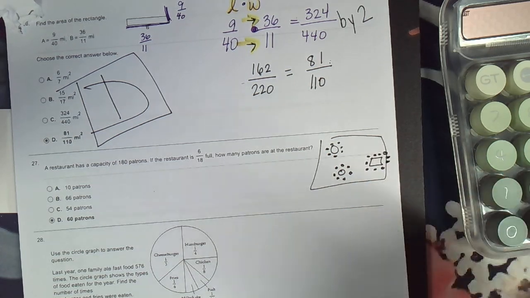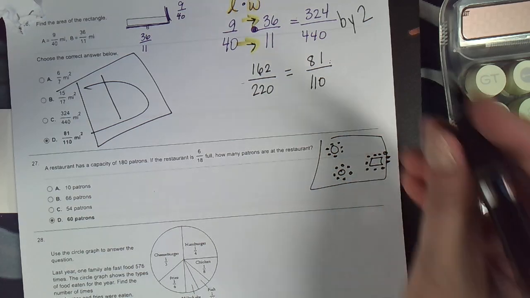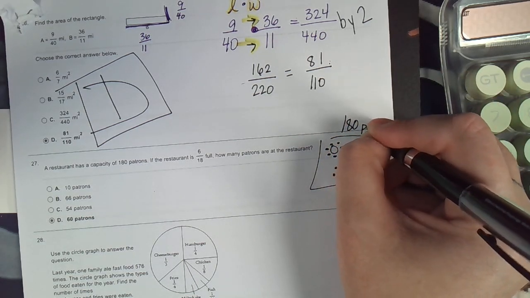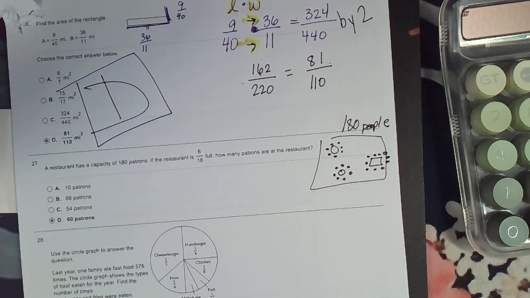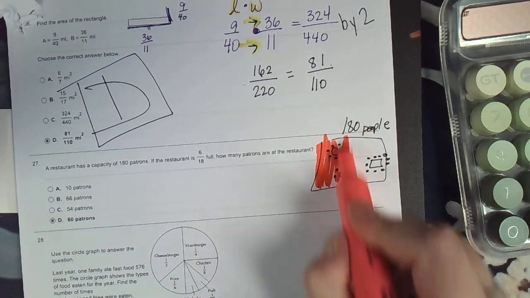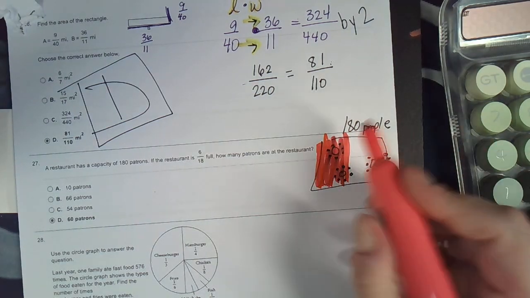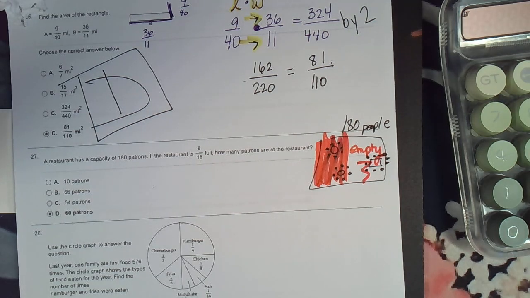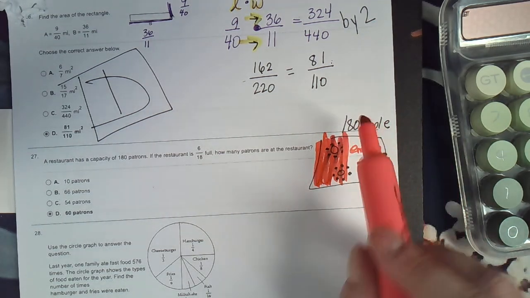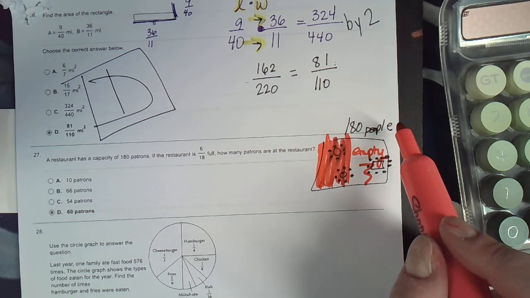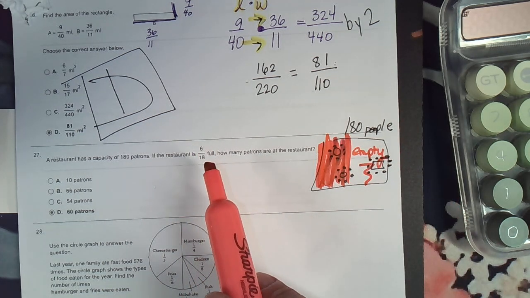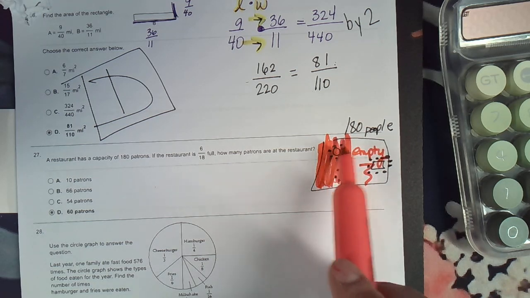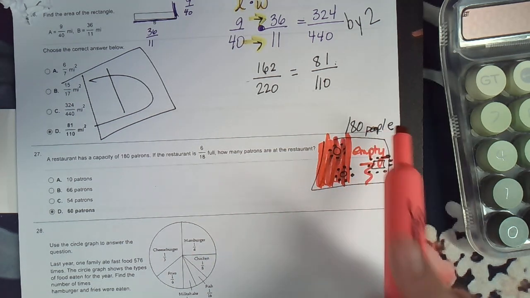Anyway, so it's kind of like saying there's 180 people, and only 6/18 of the restaurant is full. The rest of it is empty. So they want to know if it can fit 180 people total, and it's only 6/18 full, how many actual people are there? It's not 180, it's something less than that.